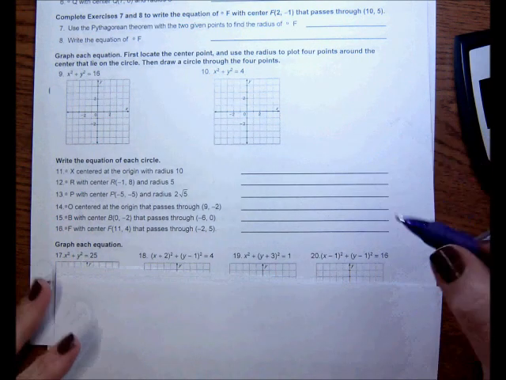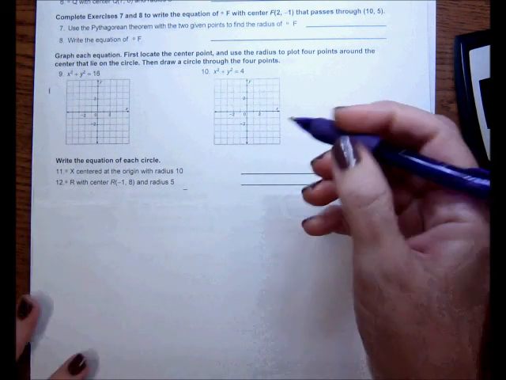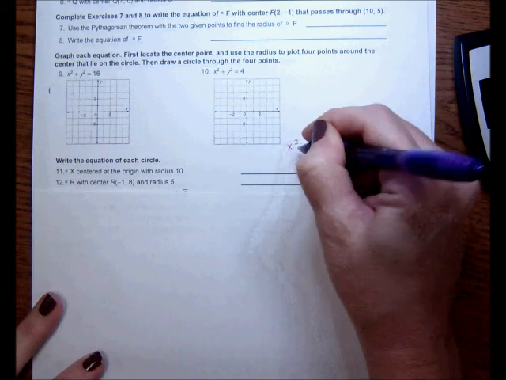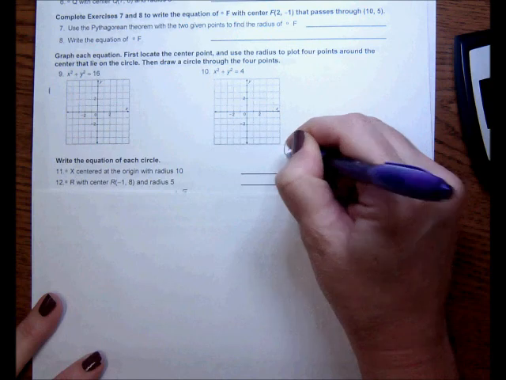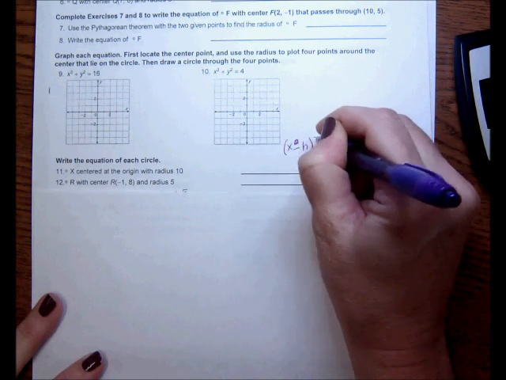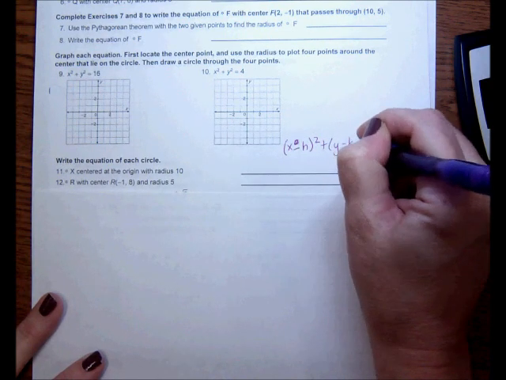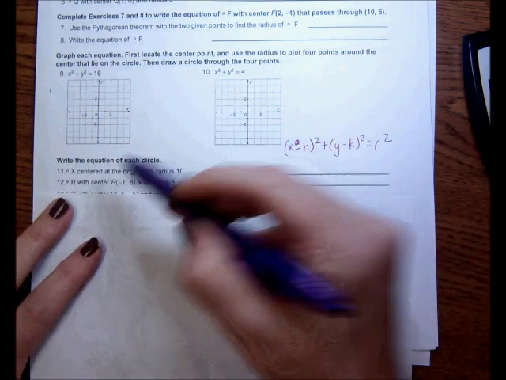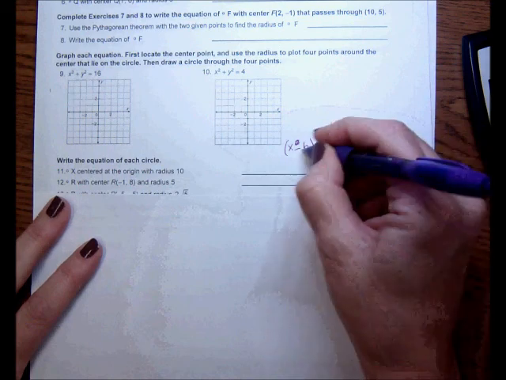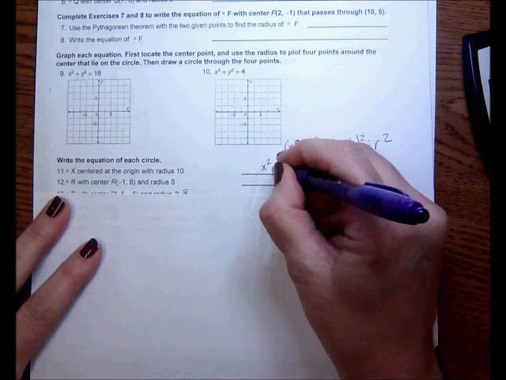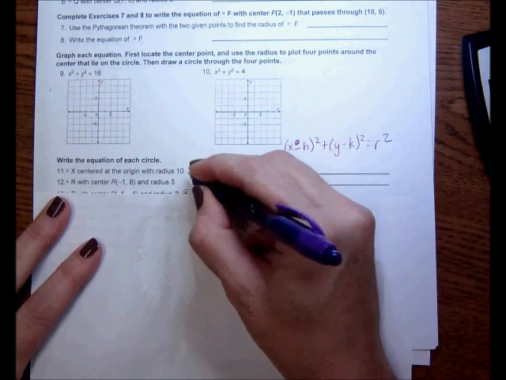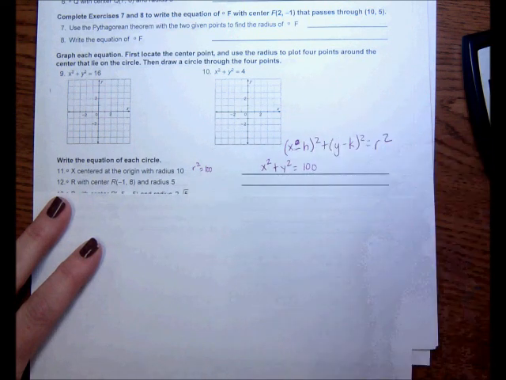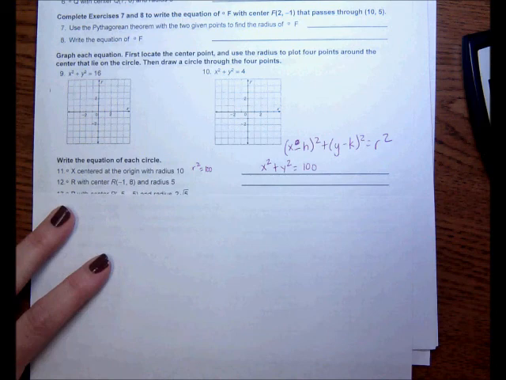We're going to start with number 11. As you recall, the equation of the circle is (x minus h) squared plus (y minus k) squared is equal to r squared. The center here is 0, 0, so h and k are 0, 0, so it ends up being x squared plus y squared. The radius is 10, so r squared is equal to 100. So it's x squared plus y squared is equal to 100.